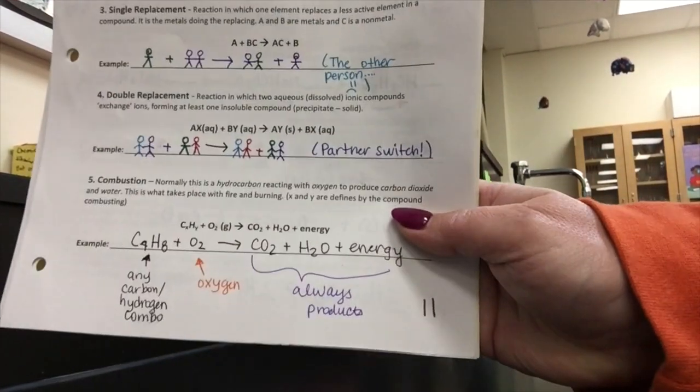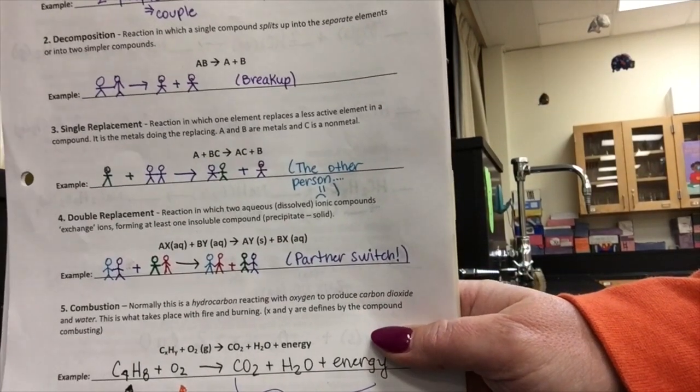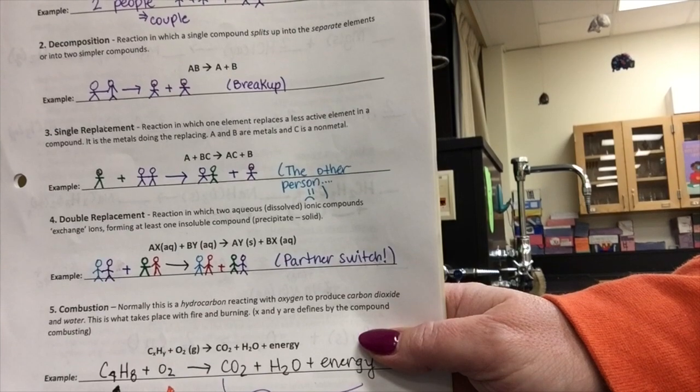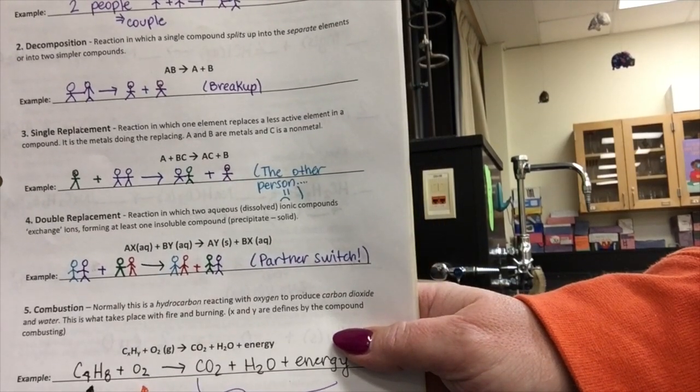And then finally we got combustion, and that's when we got a carbon and hydrogen compound, and in the presence of oxygen, it burns, and the products are carbon dioxide, water, and energy. So what I'm going to show you are some examples of each one, okay?